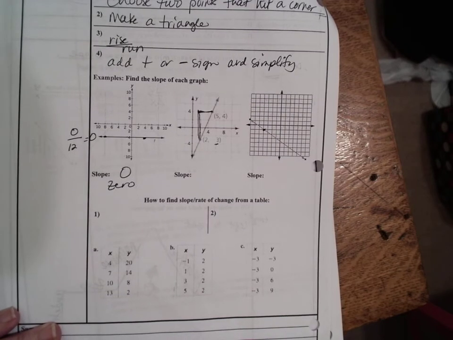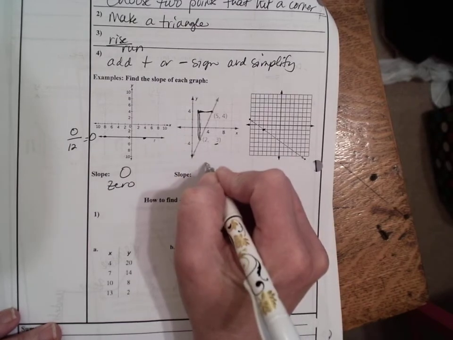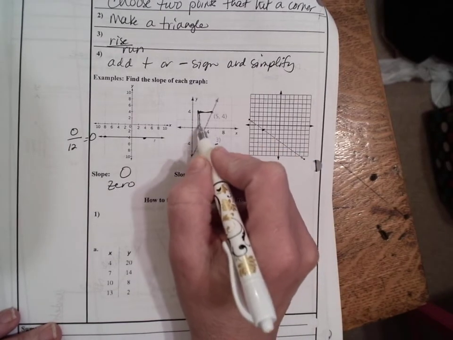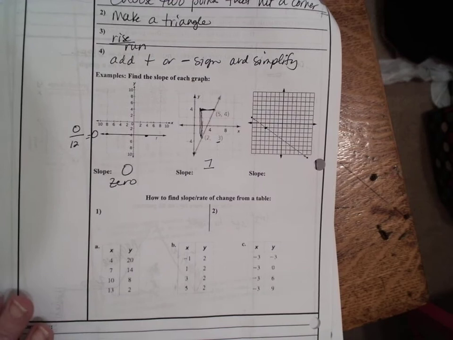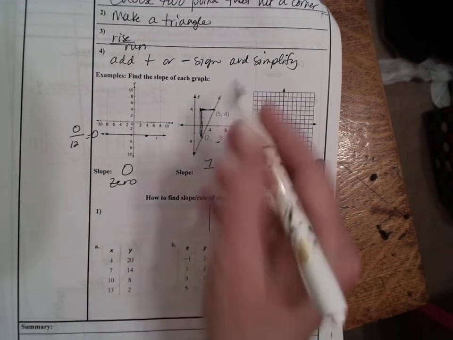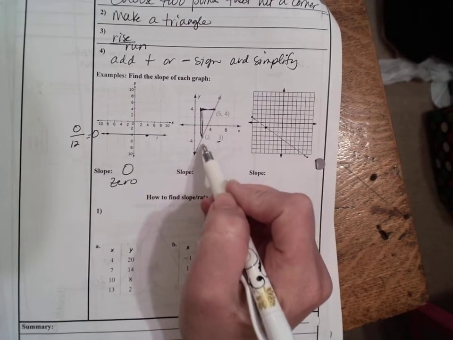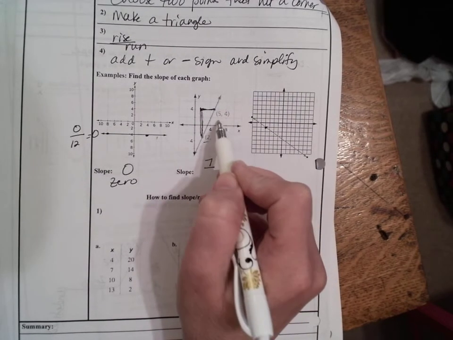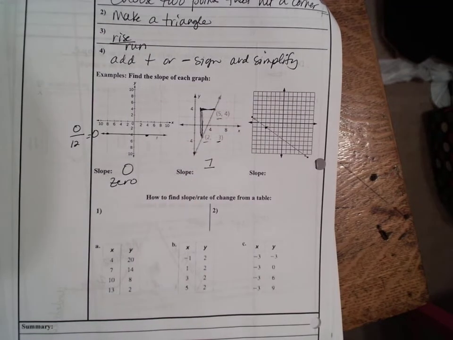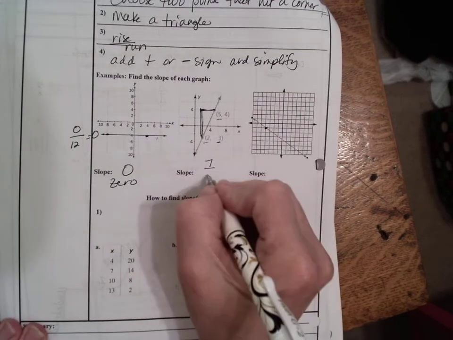So -3 up to 4 is 7, and it's going up and over. Then the run. How far over is it going? It's at 2 to 5. Good. So it's going over by thirds.